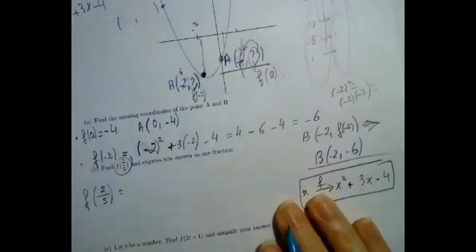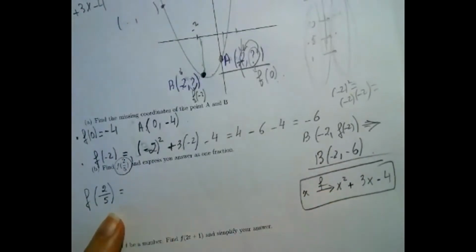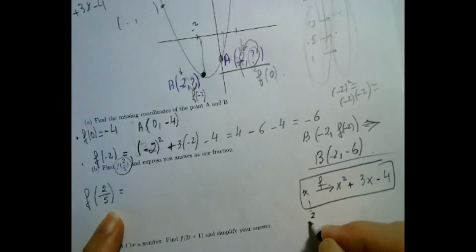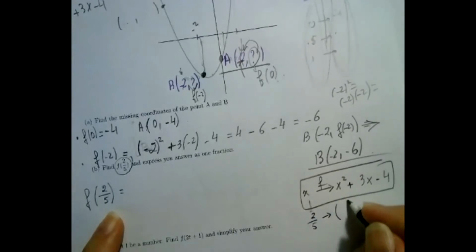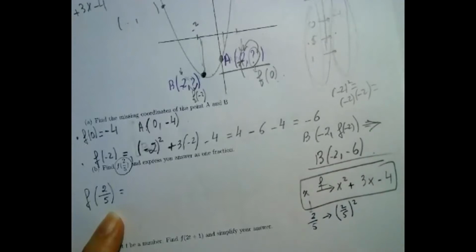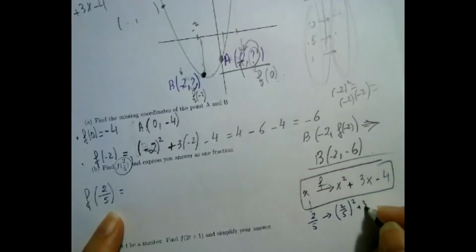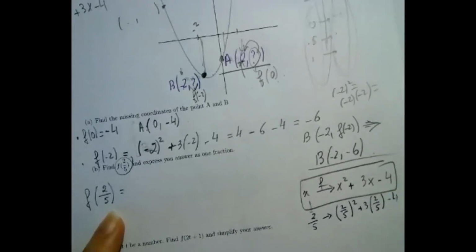Okay, so if I tell you F of 2/5, it means F sent 2/5 to where? If I put here 2/5, what will F do to it? It squares it, plus 3 times 2/5, minus 4. That's what F does to anything you give it.